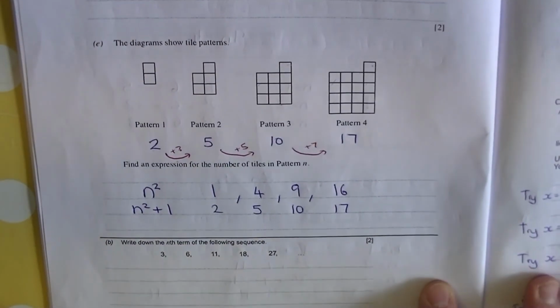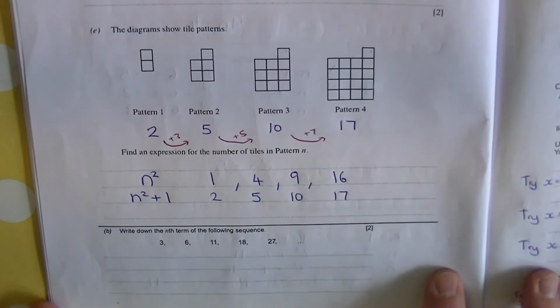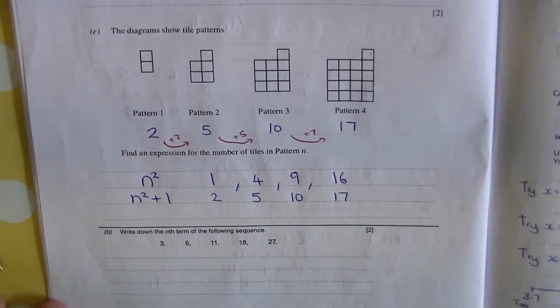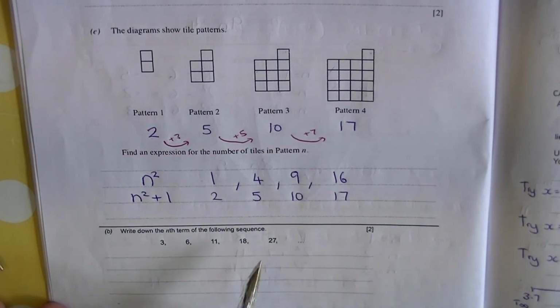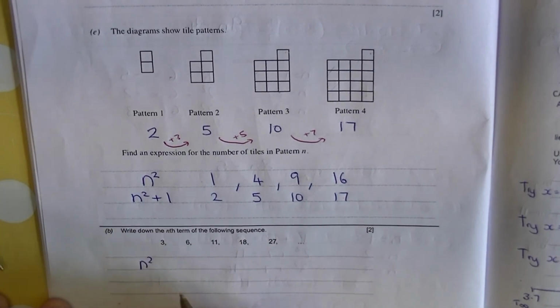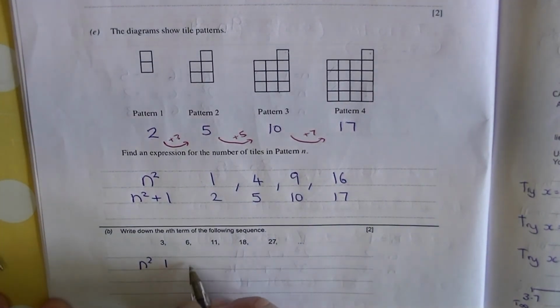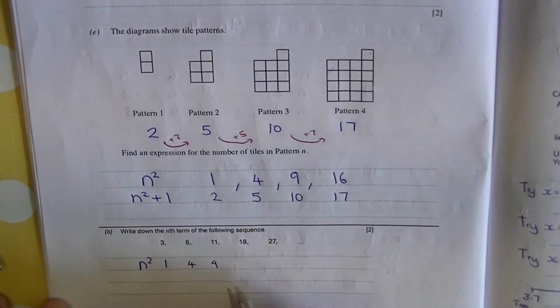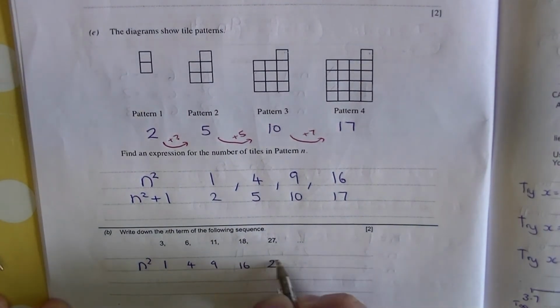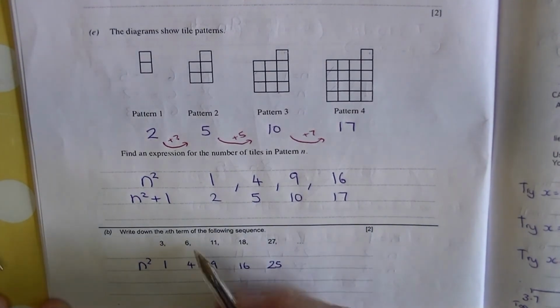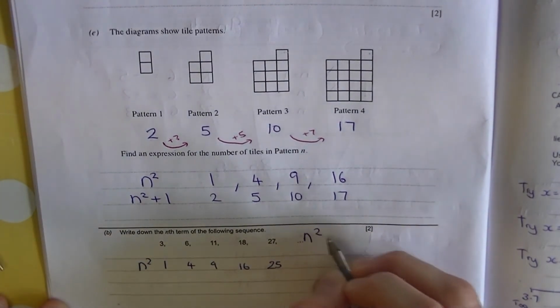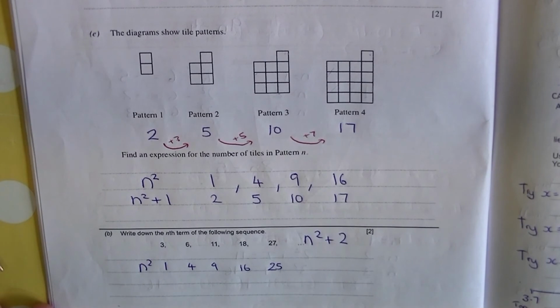And we end these then with 2 of these sequences that are not going up by the same amount each time. And the one that I haven't done, which is this bottom one, 3, 6, 11, add 3, add 5, add 7, add 9. So to me, I know it's something to do with n squared, but n squared would be 1, 4, 9, 16, 25. All the numbers in this sequence are 2 more than that. So this sequence here is n squared plus 2.